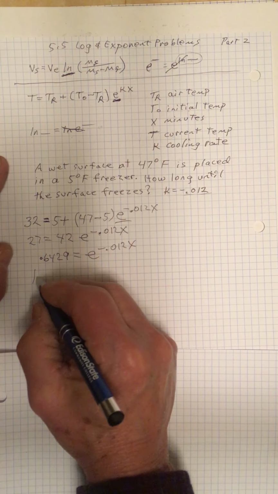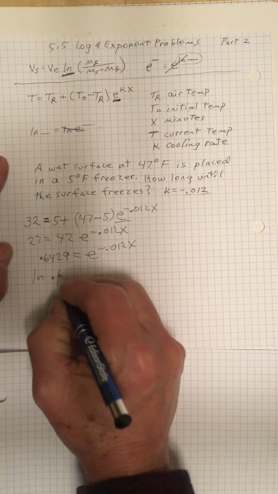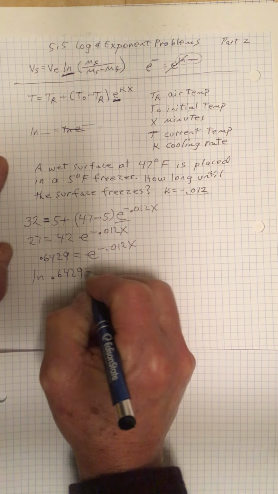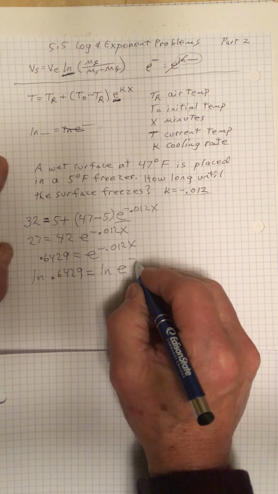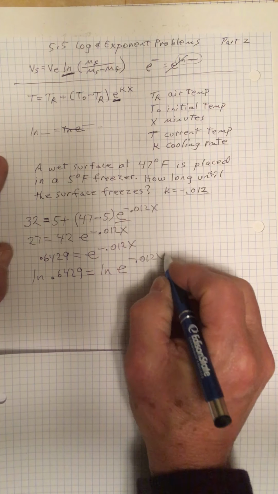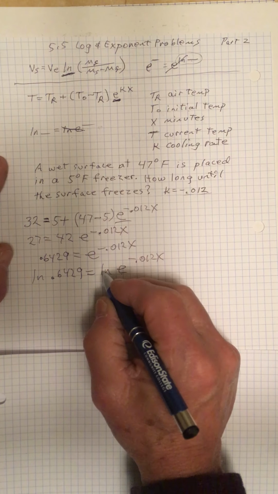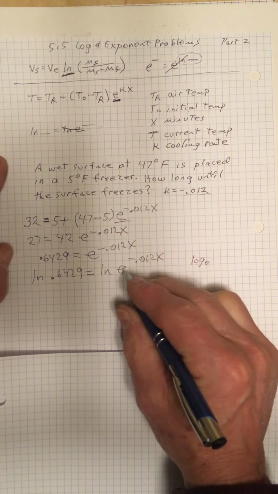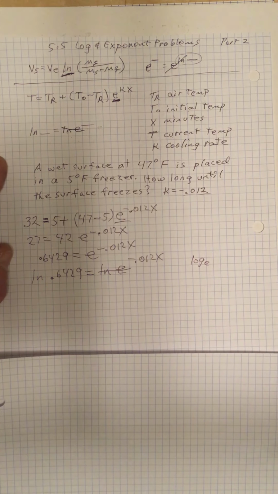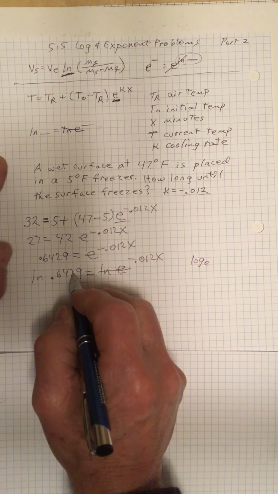Now I want to take the natural log of both sides. And again, since that's base e and natural log is log base e, the bases match, so I get to cancel those. That you can do with your calculator.